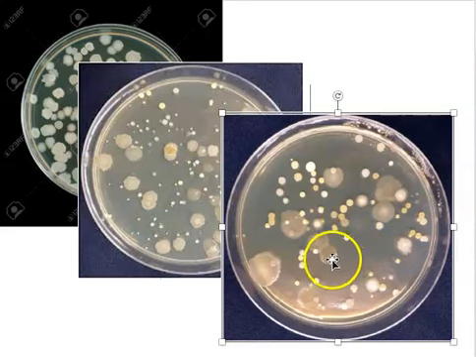That I can be sure of. What I can't say is that all of the small white colonies on this plate come from the same organism, because there may be two or more organisms that grow as small white colonies.